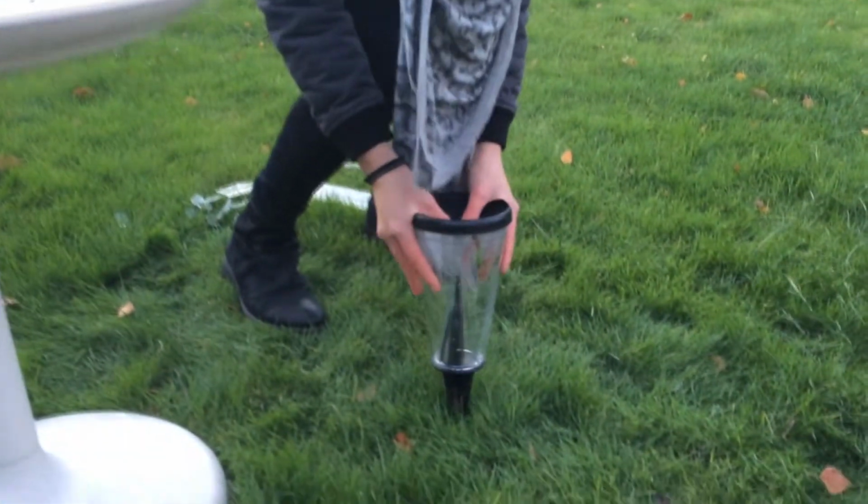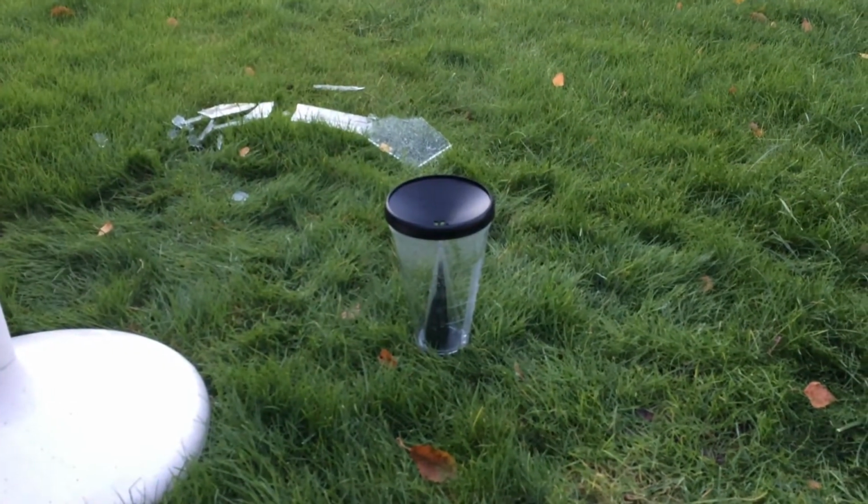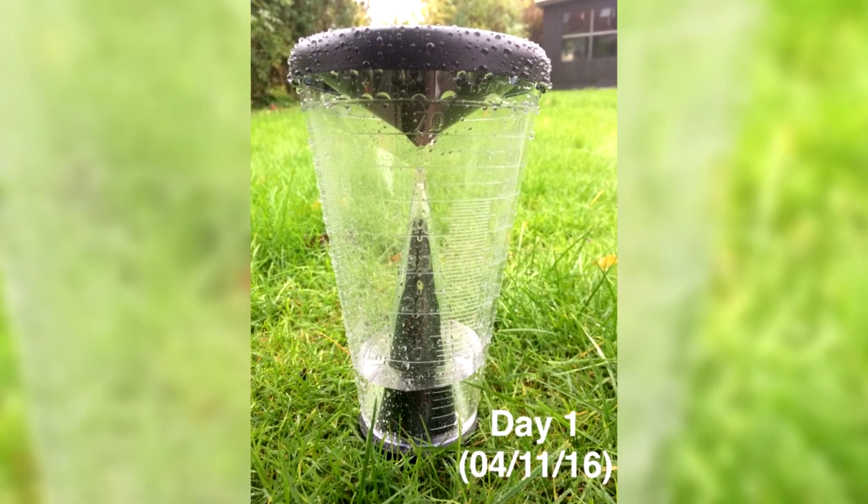Now we have to wait for the rain. Remember that the precipitation will depend on the altitude of the gauge. Now we day by day observe the change in amount of water in the tank.